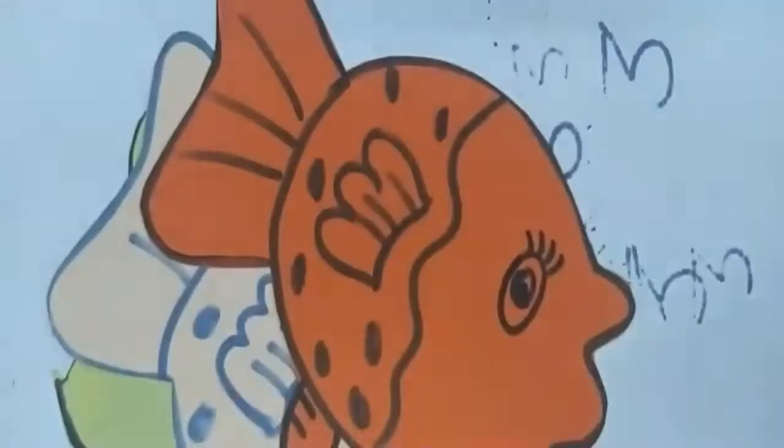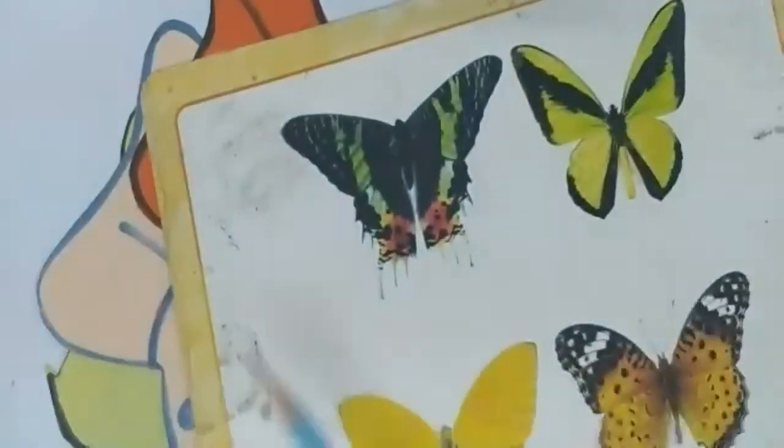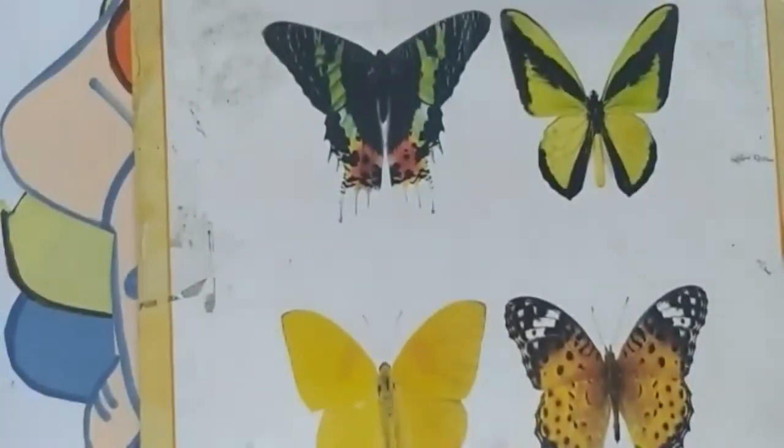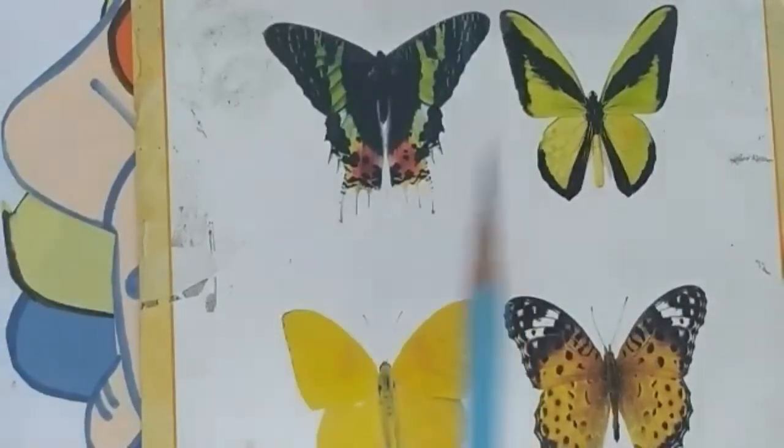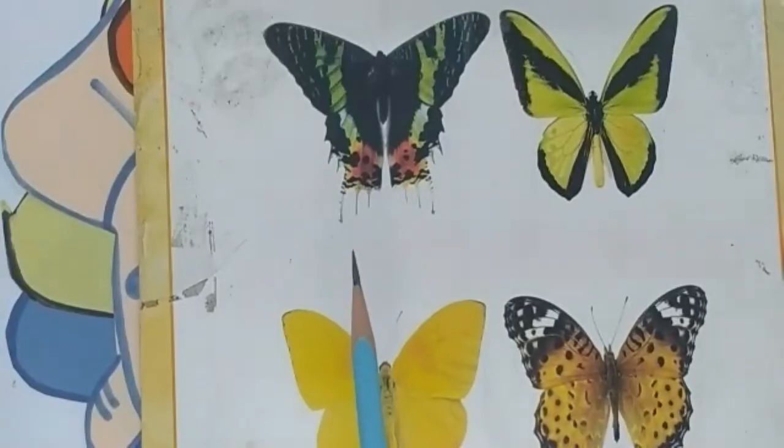Four. Okay, and I will show you the pictures. Wow, what are these, class? Four butterflies. Very good, very nice. Ahmed Mustafa, four butterflies. Okay, Afan, you tell me what are these? Four butterflies.